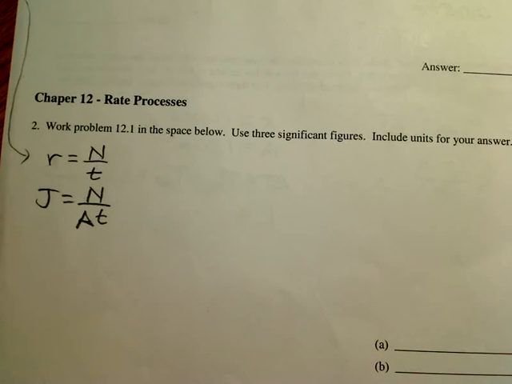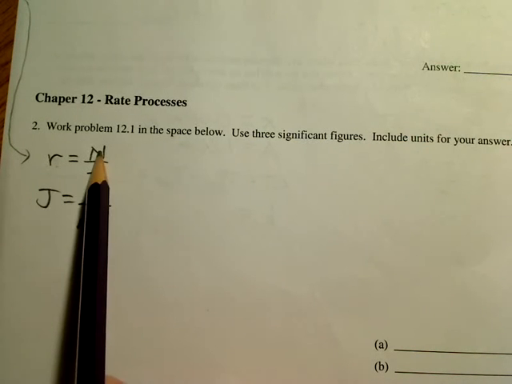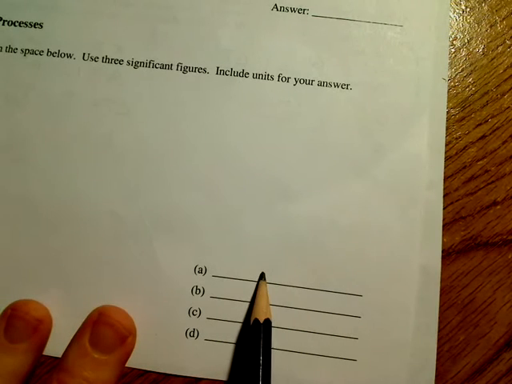Going on to problem number 2, it's asking you to figure out how many marbles per second are traveling through this pipe, and you want to use the rate equation for this, number of marbles per unit time. That's going to go over here.